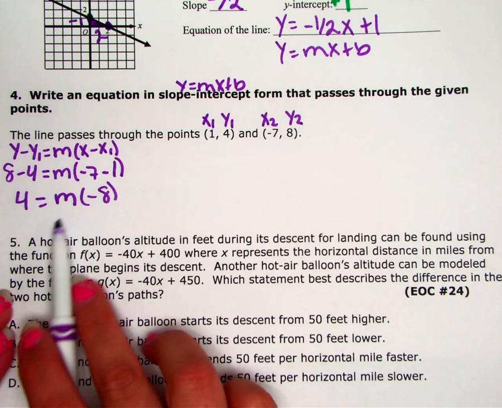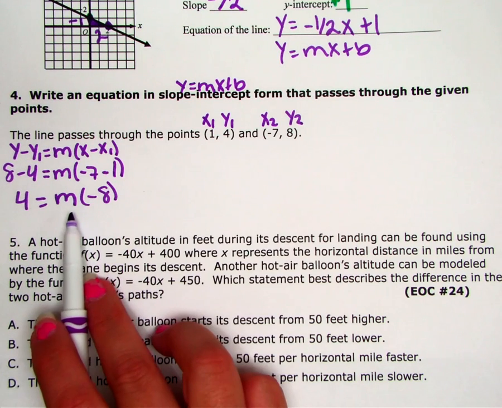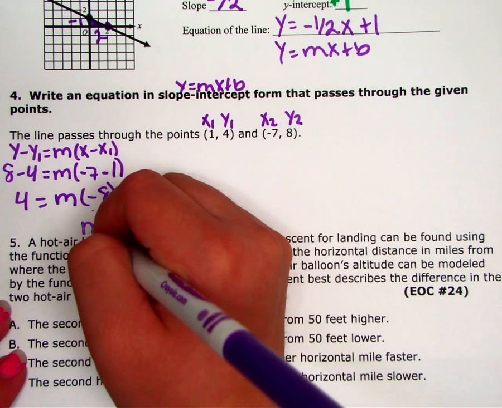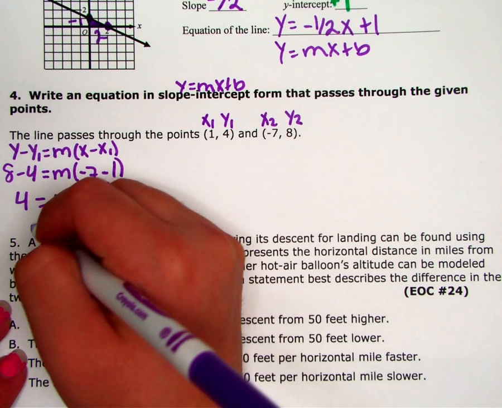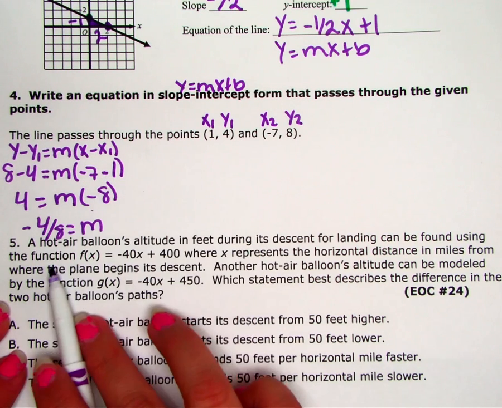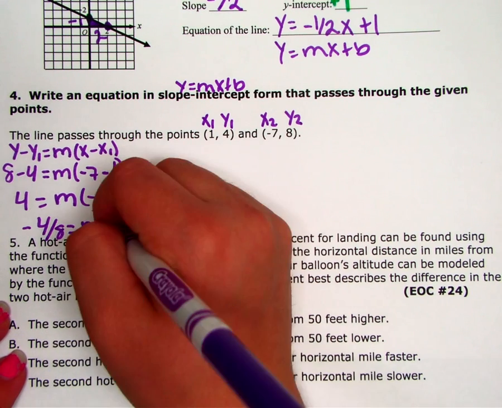Now I need the m by itself. I need to solve for the slope. I'm going to divide each side by negative 8 to get the m by itself. And when I do that, I'll get 4 over 8, and that's a negative, which can be reduced to negative 1/2.